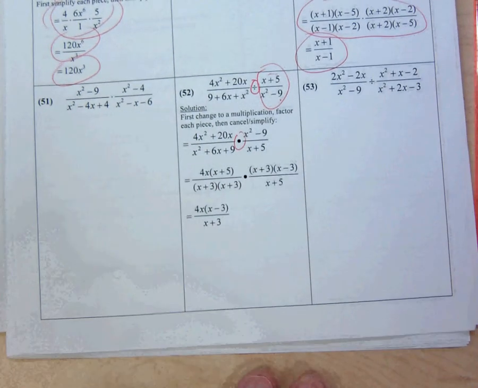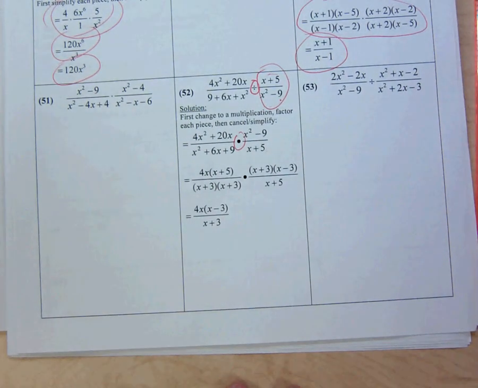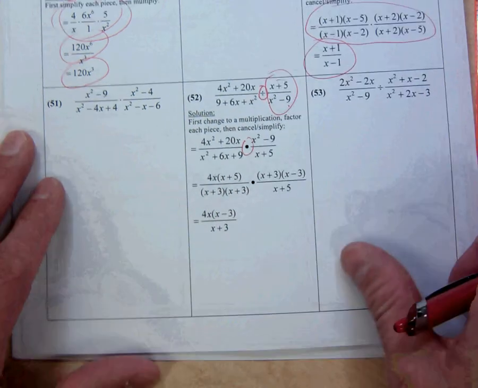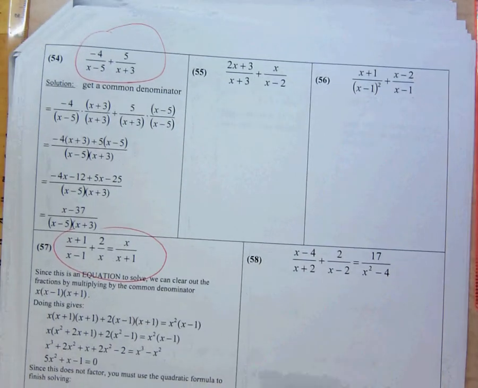Factored and canceled, got my answer. Can you handle these? There'll be a couple of these on the test on Friday. Okay? Okay, what did I do on 54? Go. What did I do?